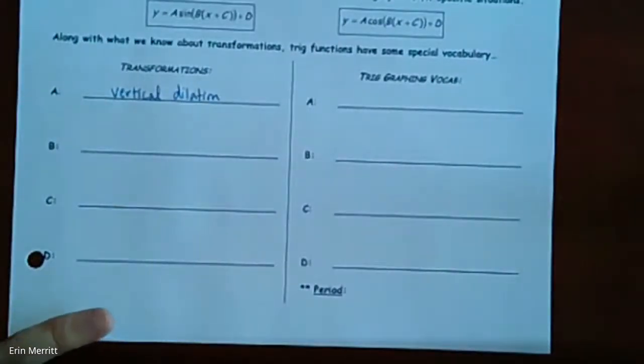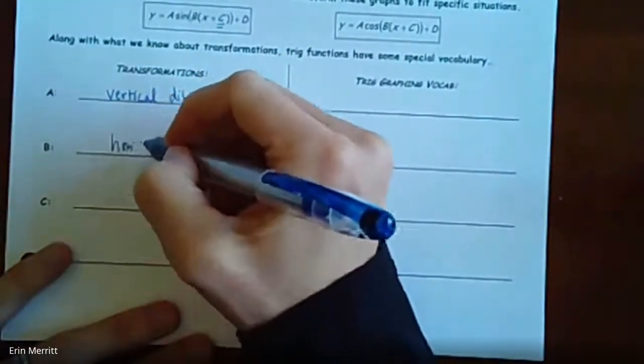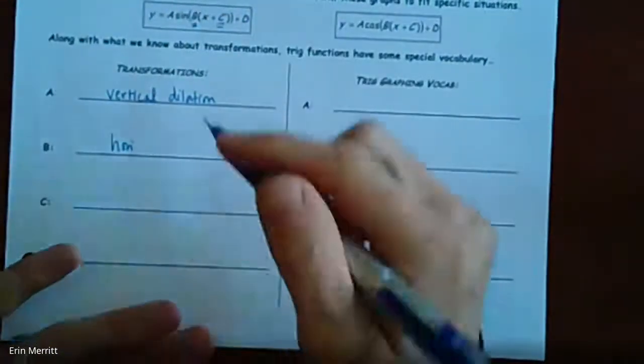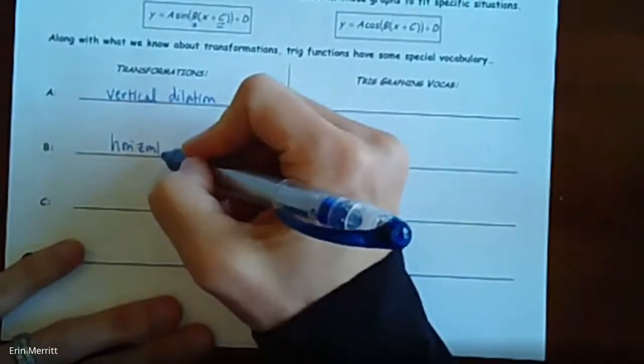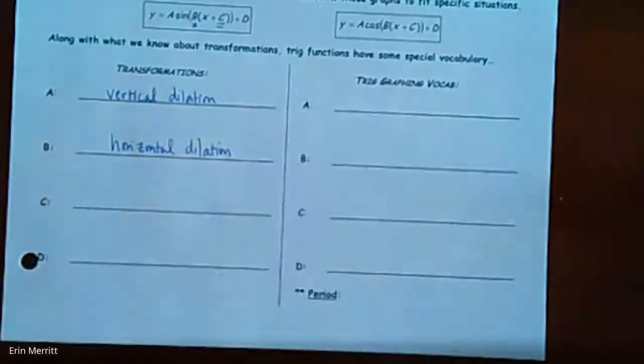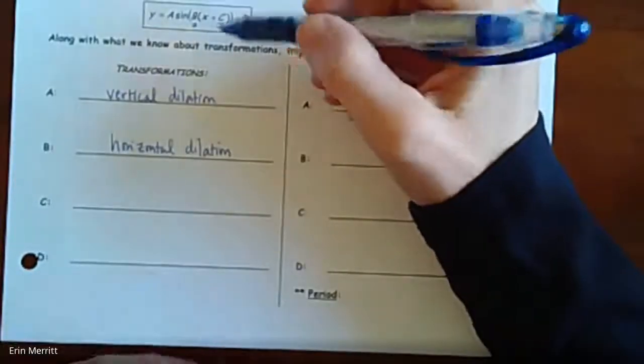Right? We try to avoid it, but if we ever have anything added or subtracted on the inside, that's a horizontal, or sorry, brain fart there. If we have anything multiplied on the inside, I had to stop myself. I'm like, that doesn't sound right. That's a horizontal dilation. So that's the one where, like, if it's times 2, then it's really x divided by 2. It's the one that's a little quirky.